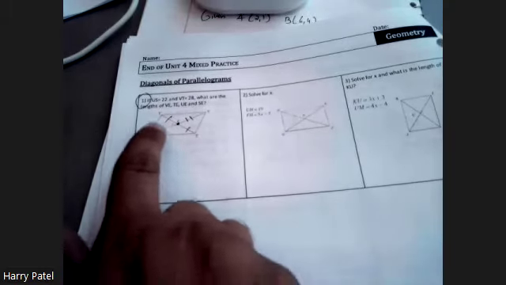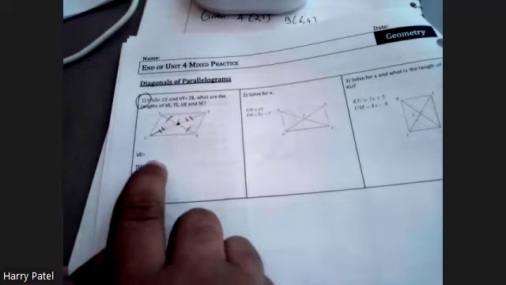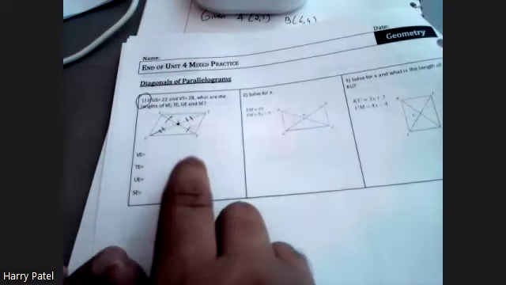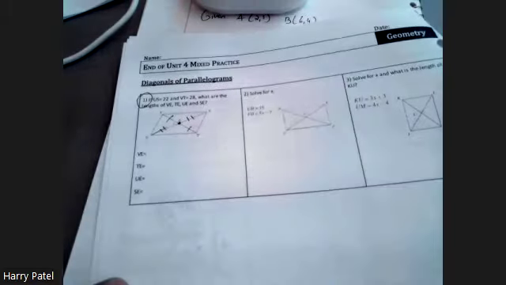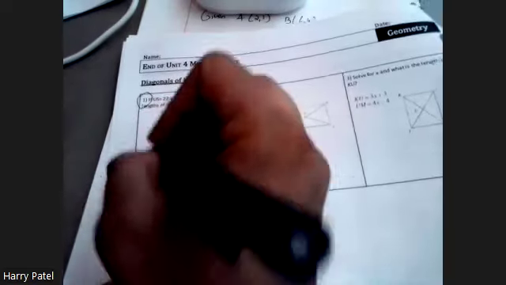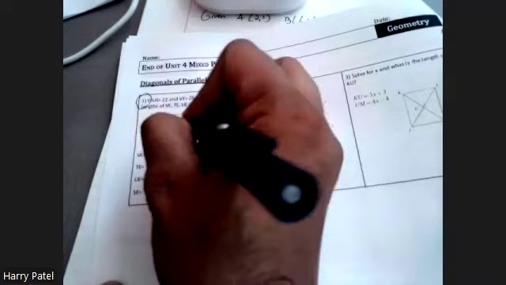If you're given US is 22, and you're trying to find VE, TE, UE, and SE, given that US is 22, you can find UE and ES by dividing 22 by 2. So you get 11 and 11. And then VT is 28, so that must mean that this is 14 and this is 14.